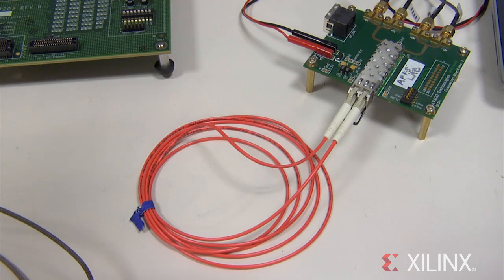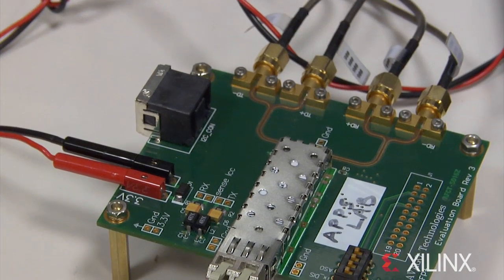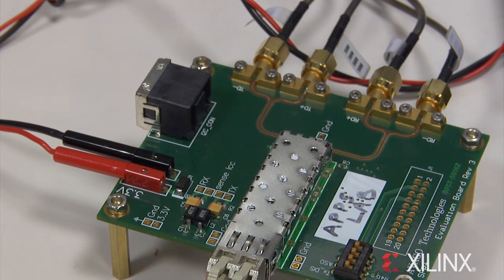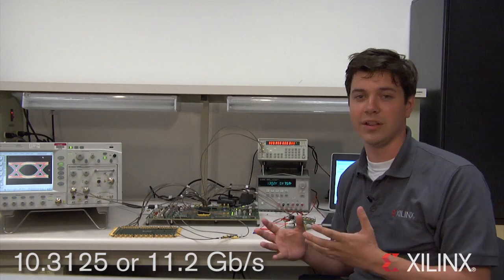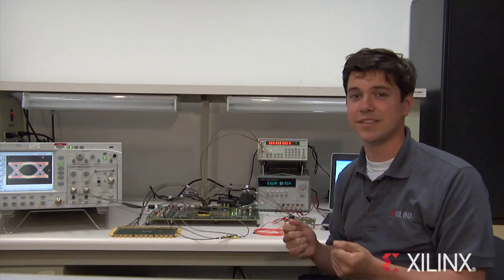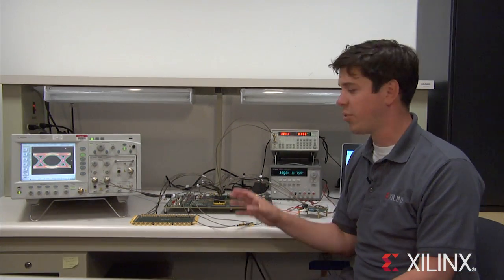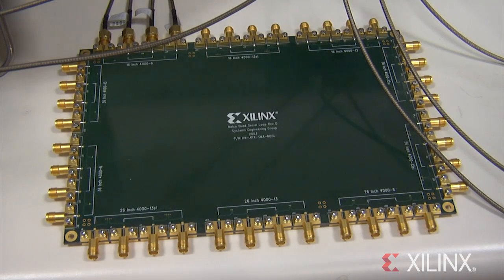It's important to note that this optical module is not intended to be used at 12 gigabit per second, so this system even has less margin than the real system at 10.3125 or 11.2 gigabit per second, and yet still operates flawlessly. Now, the trace board we have here is probably the most interesting channel we have.